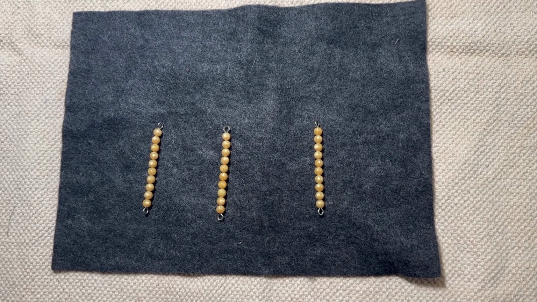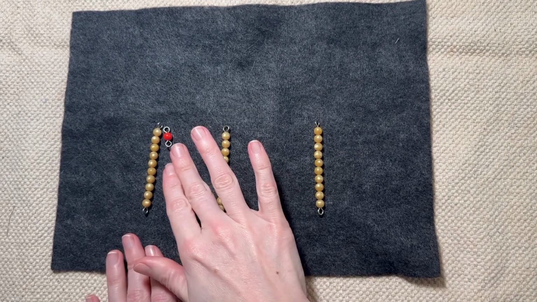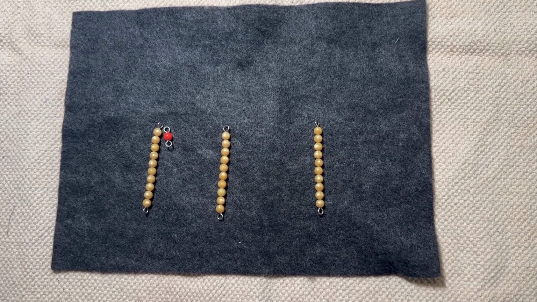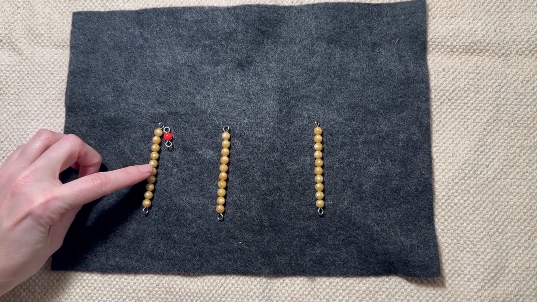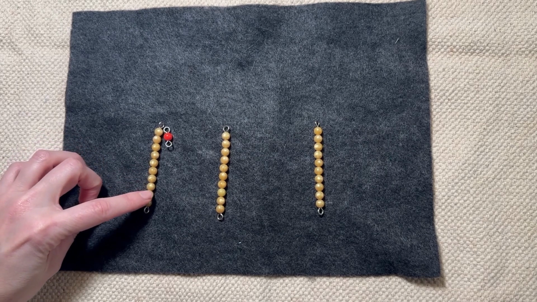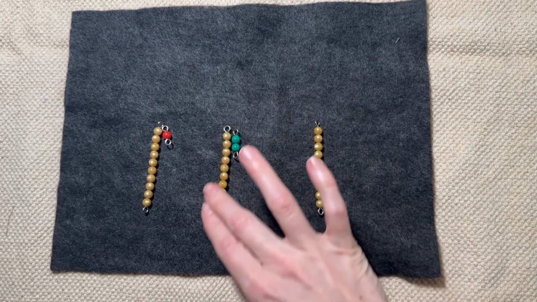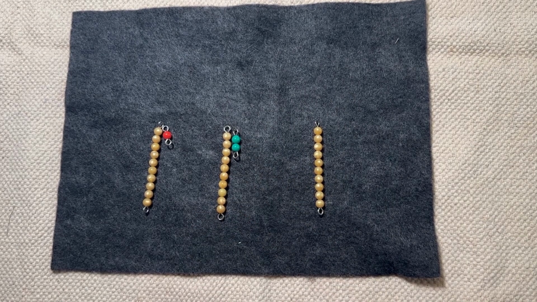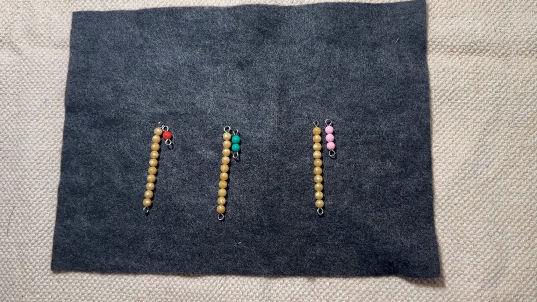So first we have to introduce the material with the language. This is 11. Let's count it. 1, 2, 3, 4, 5, 6, 7, 8, 9, 10, 11. This is 12. And again, you can go through counting it and then invite them to count it. This makes 13. And again, we're going to count it and make sure that they count the quantity as they go.